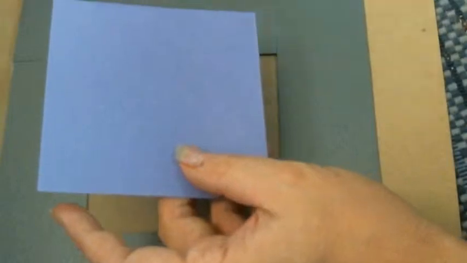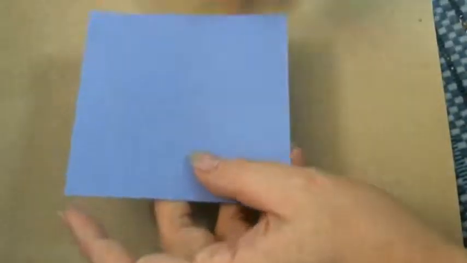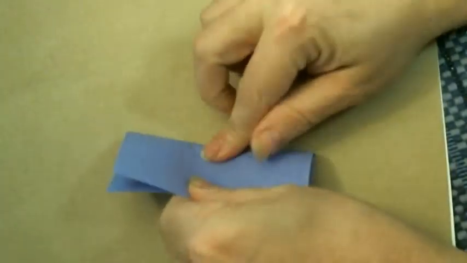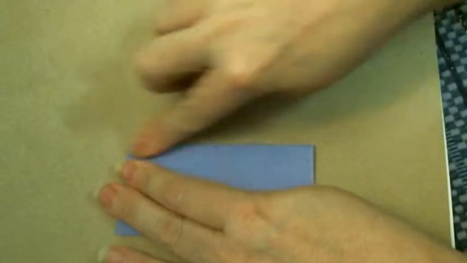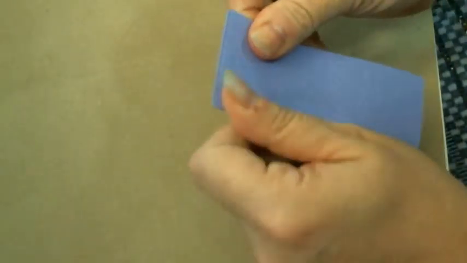So I made a frame, and I'm going to show you how to make a frame right now using a piece of cardstock. What you want to do is cut it into 4 equal pieces, so I'm folding it so I can get close to equal pieces.